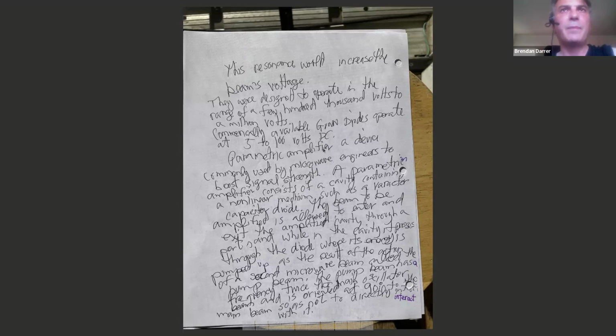Parametric amplifier, a device commonly used by microwave engineers to boost signal strength. The parametric amplifier consists of a cavity containing a nonlinear medium, such as a varactor capacitor diode.